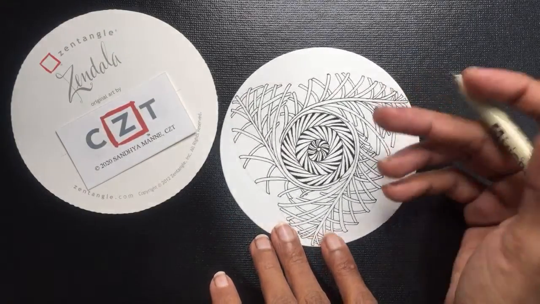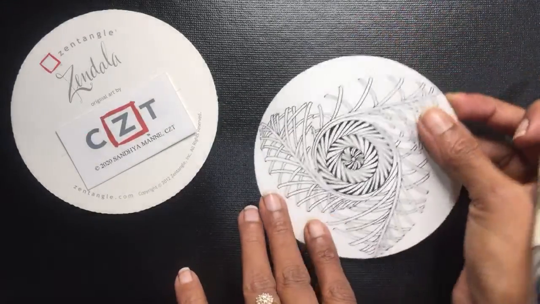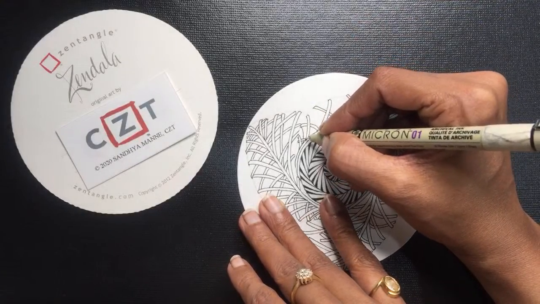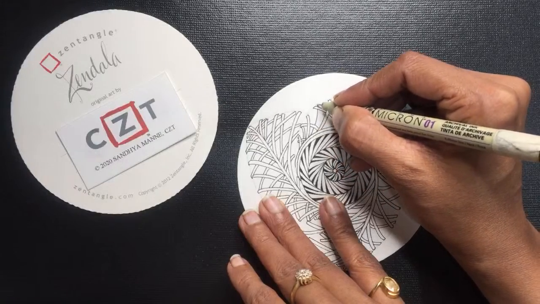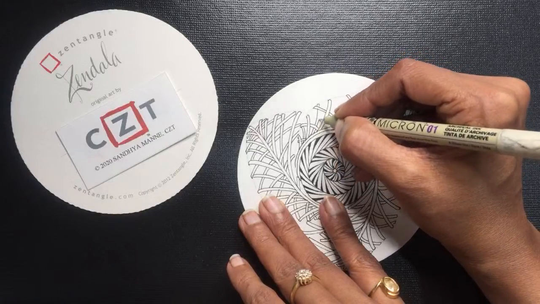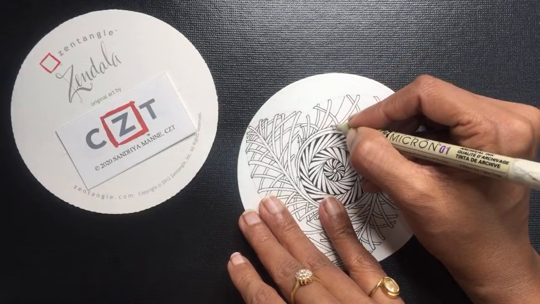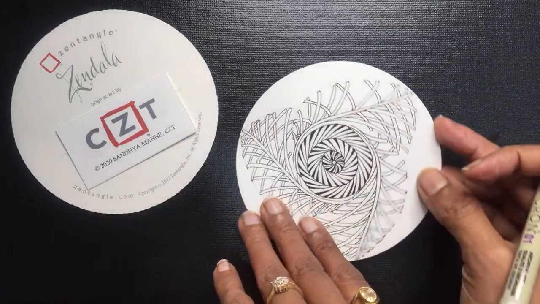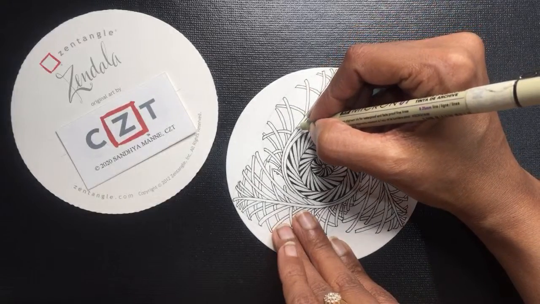Okay, so now let's repeat this on this side. So again, I'm going to first start making my upward direction stems or branches. And then I'm going to do the downward looking branches.